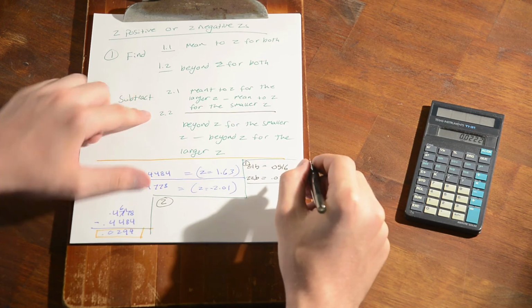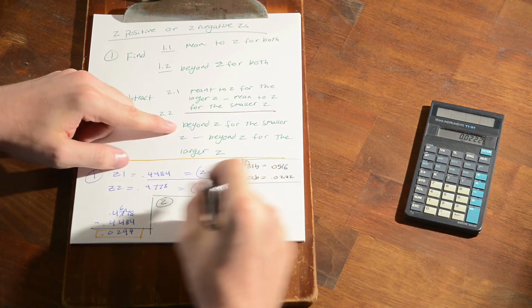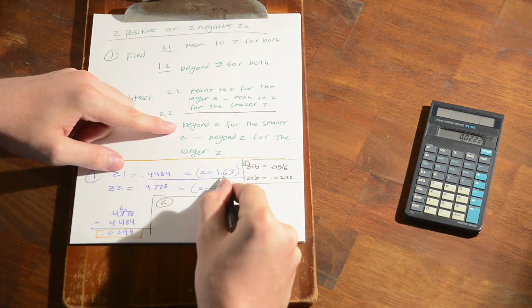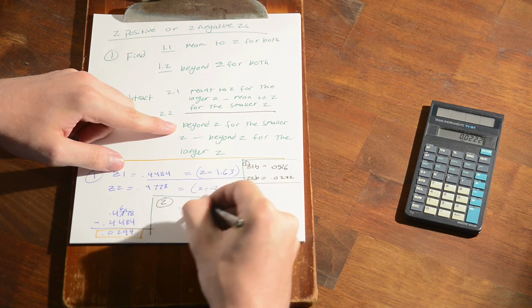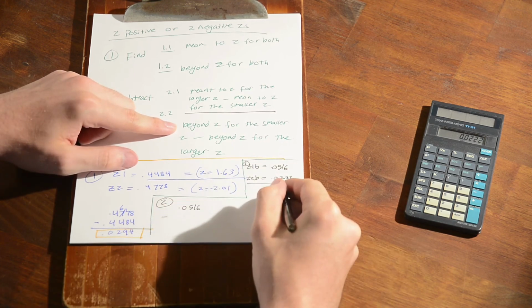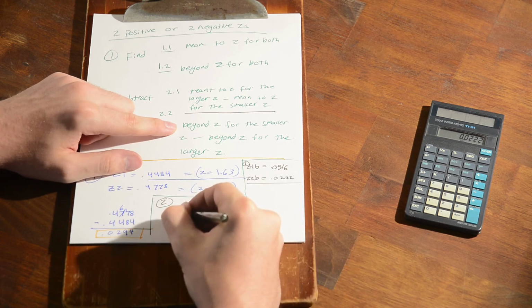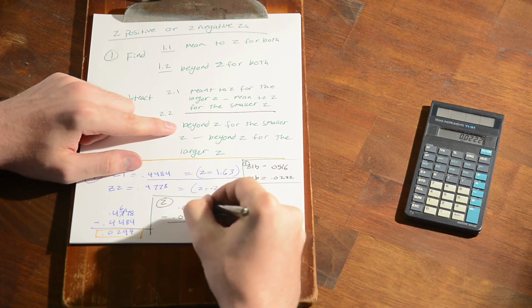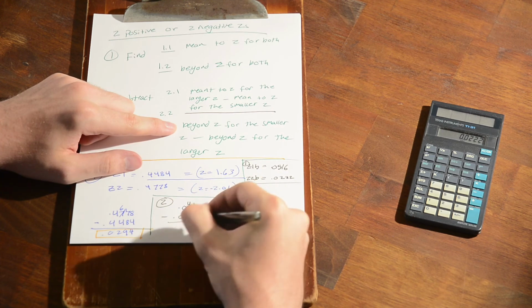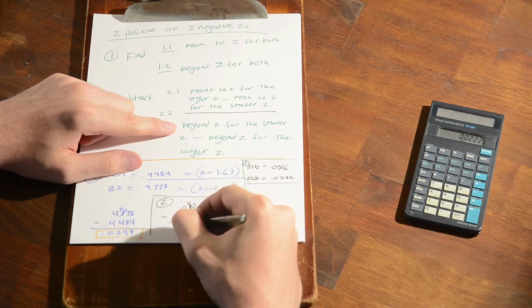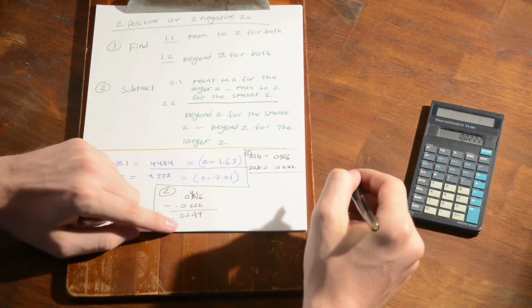Step 2 is we're going to take beyond z for the smaller z. So this is our smaller z, 1.63. So we're going to take 0.0516 minus the larger z, 0.0222, which is going to give me 0.0294.